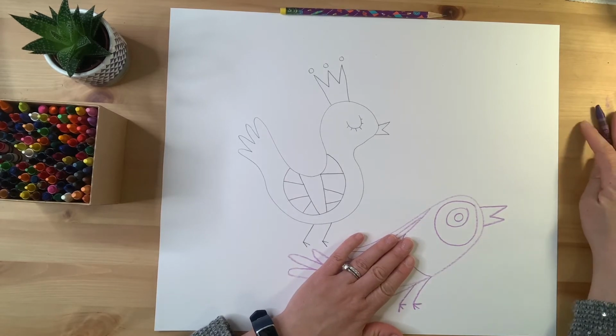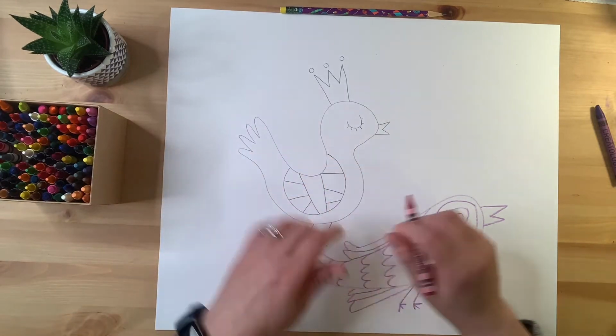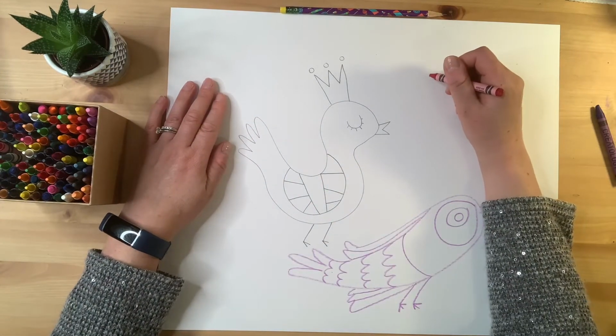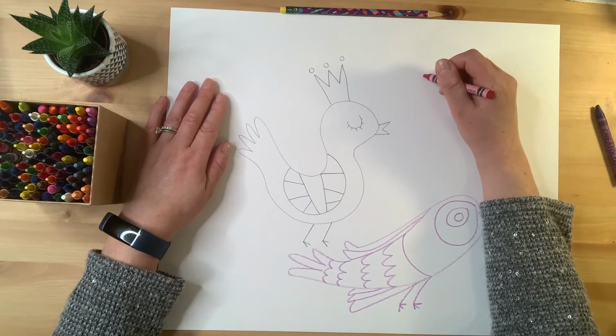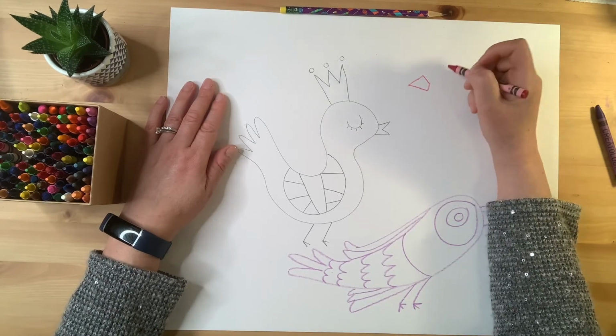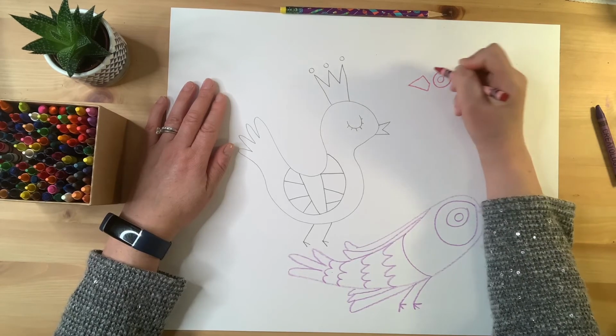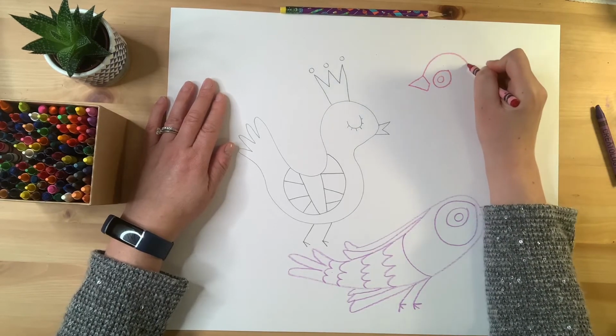And then I'm going to add a third bird, and I'm going to make this bird in red. It doesn't matter what you choose really, it's just as long as you like the color that you're choosing. I'm going to start with the beak. It's going to be a closed beak, and I'm going to give him a big eye as well with an eyeball in the center, and then the bird's head.